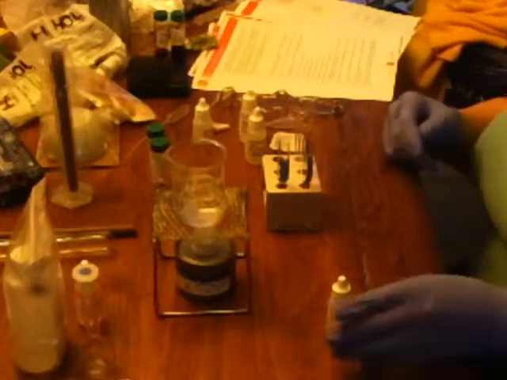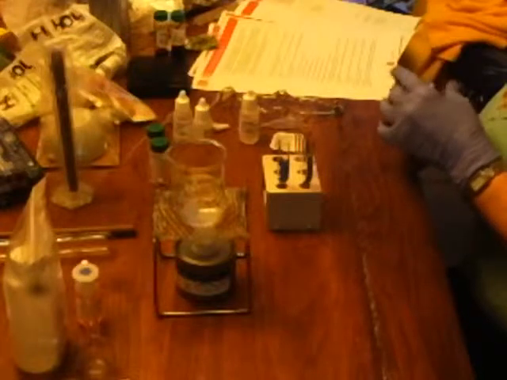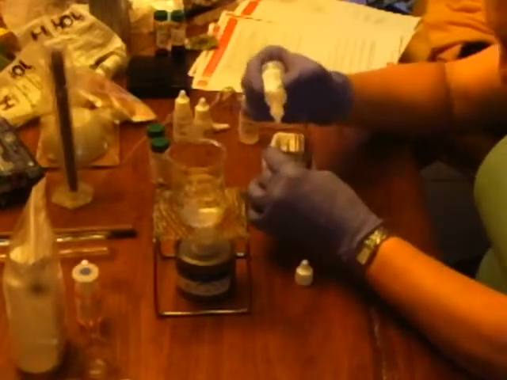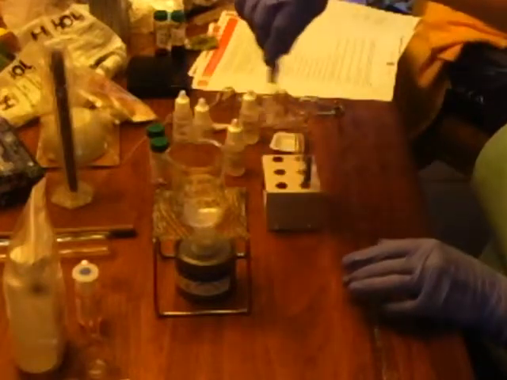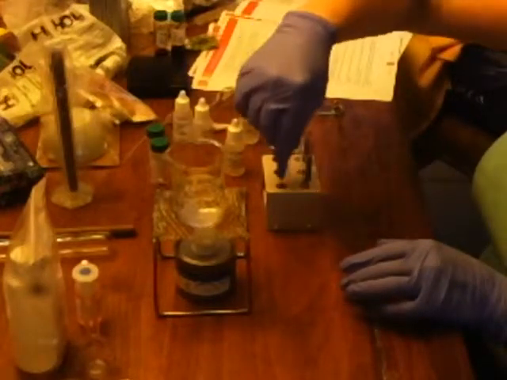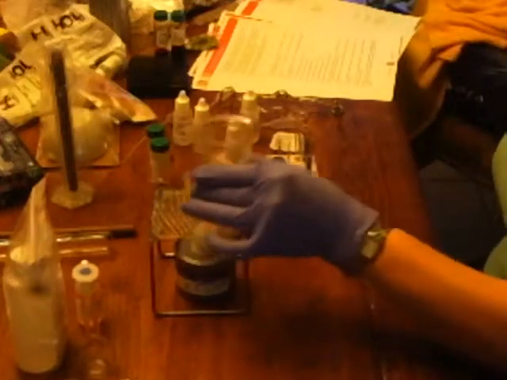And 2 drops of sulfuric acid into 7. 1, 2. And we're going to mix that. And we'll be right back with some boiling water.